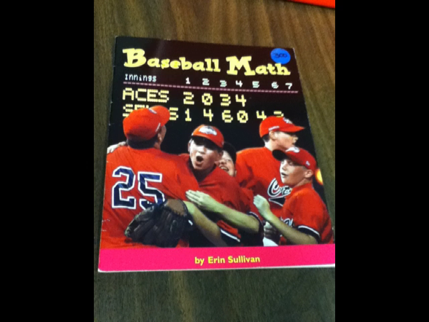There are also differences between the leagues. One difference is in the distance between the bases. In Little League, the bases are 60 feet apart. In Major League, the bases are 90 feet apart.